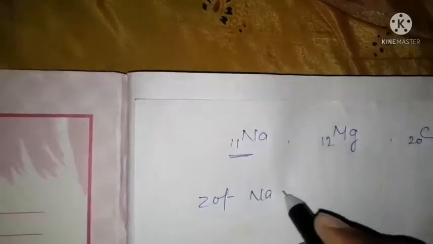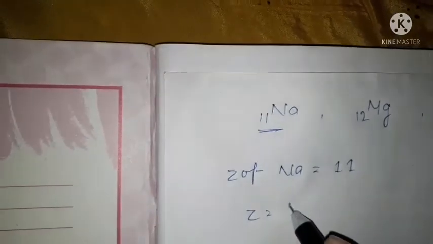If some elements like sodium, magnesium, calcium and chlorine are given, in which Z is given, take sodium, where the Z of sodium is 11. We know that Z is equal to the number of protons.